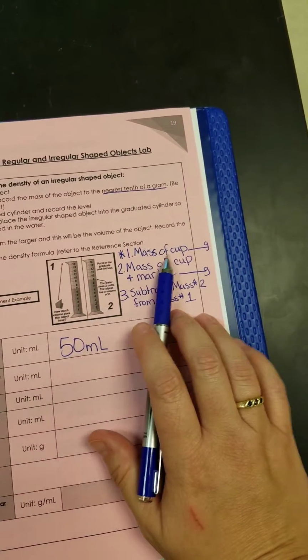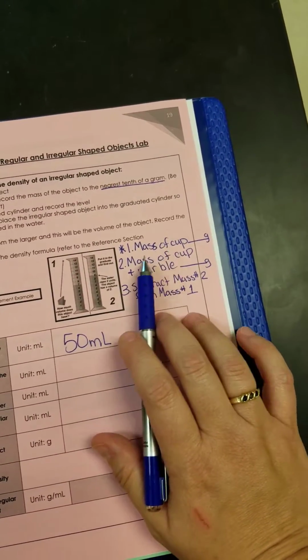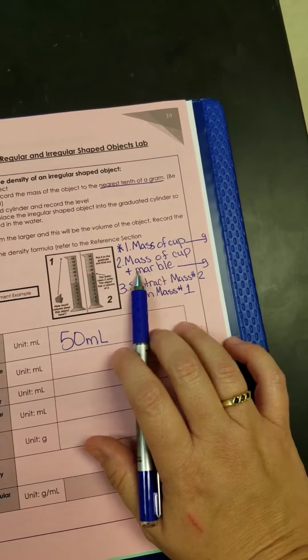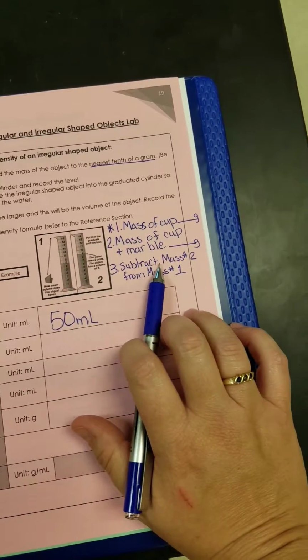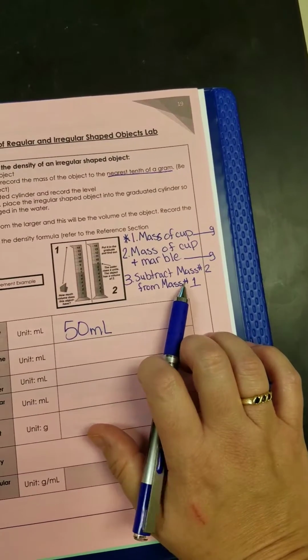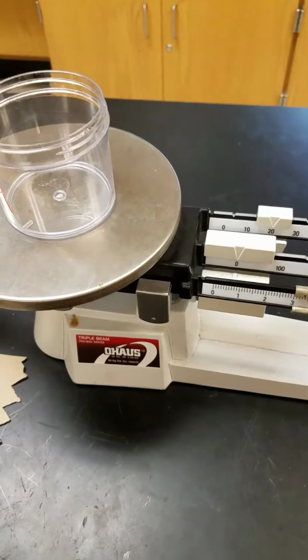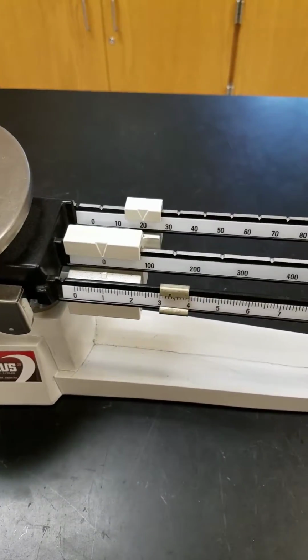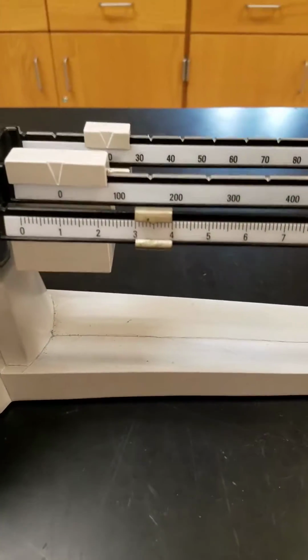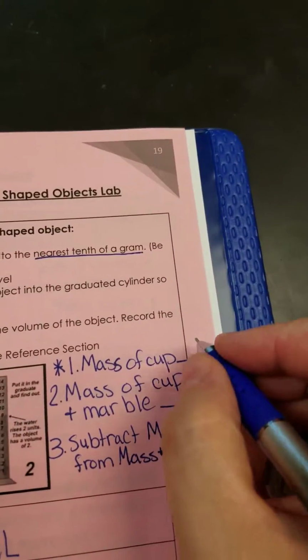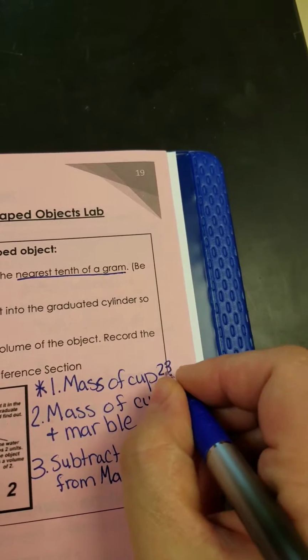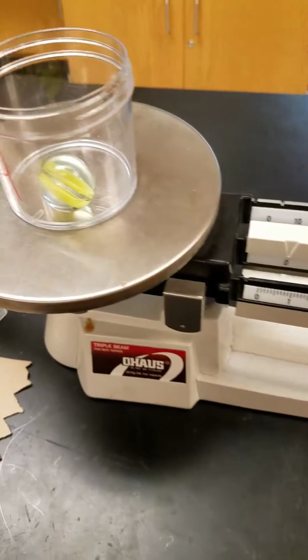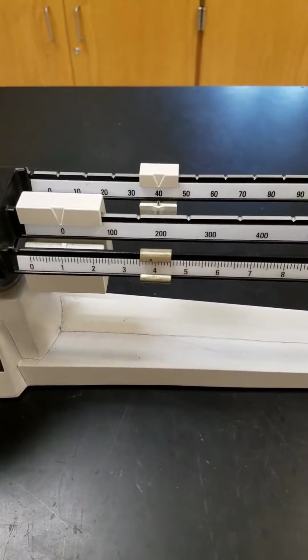So 1, we need to find the mass of the cup that our marble is in, and then we're going to find out the mass of the cup and the marble. Then we are going to subtract mass number 2 from mass number 1 to get just the mass of the marble. So there's the cup. Its mass is 23.5 grams. So the mass of the cup, 23.5. Now let's add our marble and see what that mass is. So with the marble in the cup, we are at exactly 44 grams.